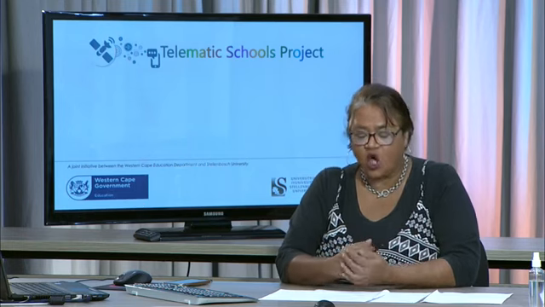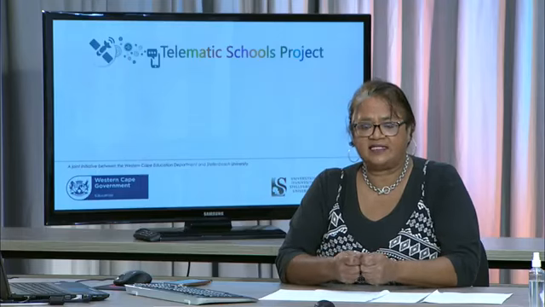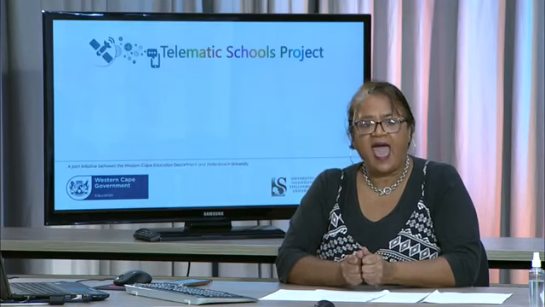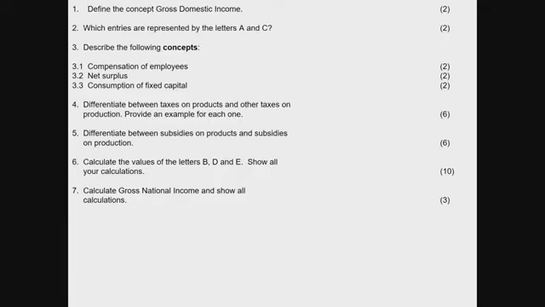Whereas your taxes on production, on the other hand, these are taxes that are incurred as a result of production. And the example there would be your payroll taxes, right? The next question, differentiate between subsidies on products and subsidies on production. They don't ask for examples here.